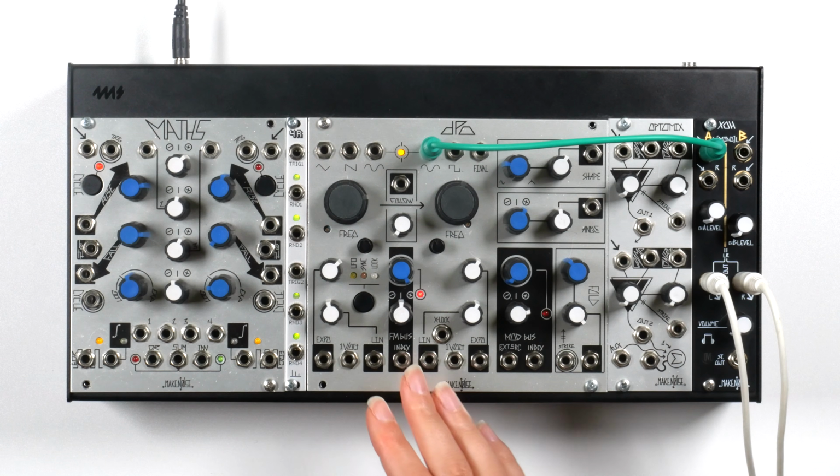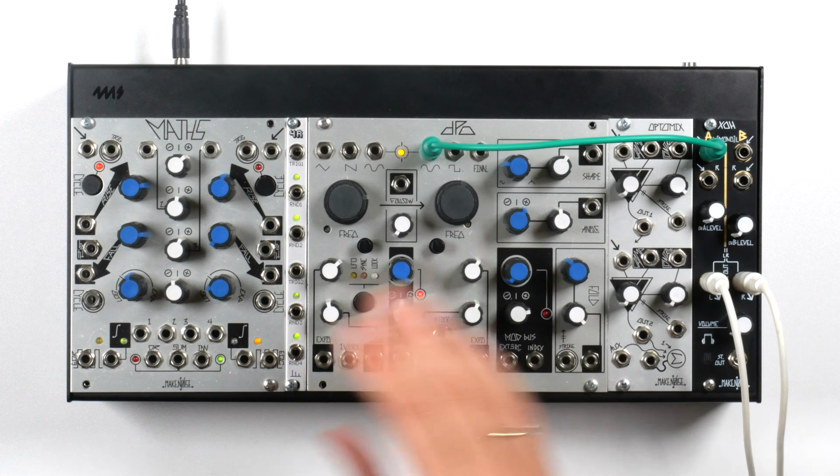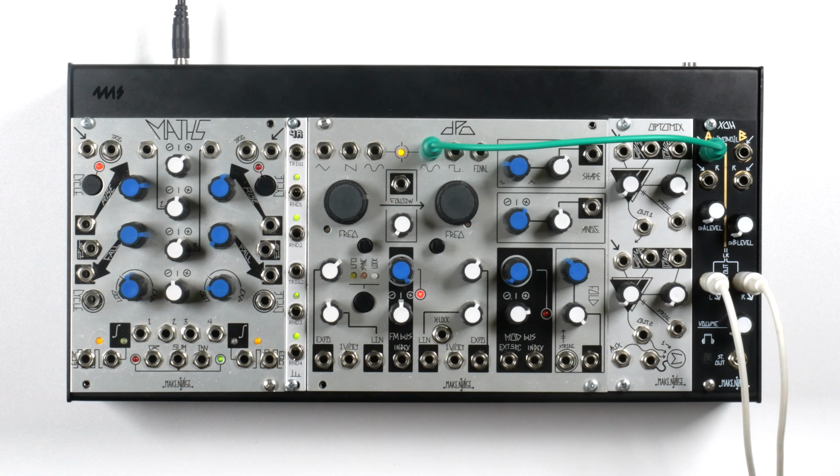The normal connection on DPO uses sine waves for both oscillators. So if we want to try cross-modulation with different waveforms, we can patch that manually.